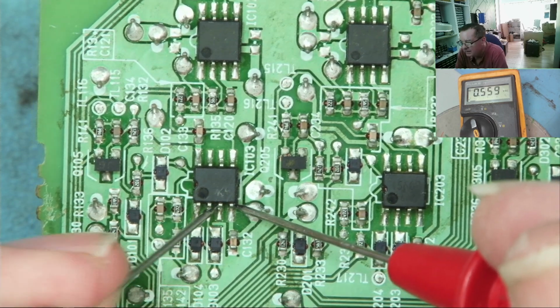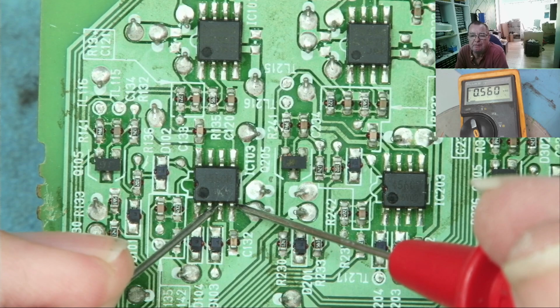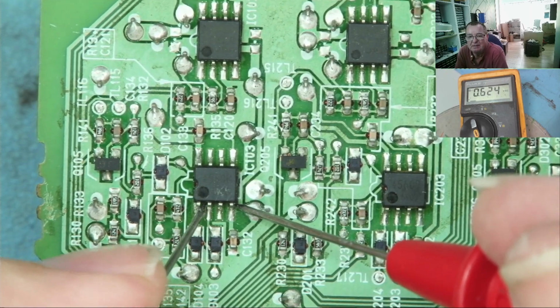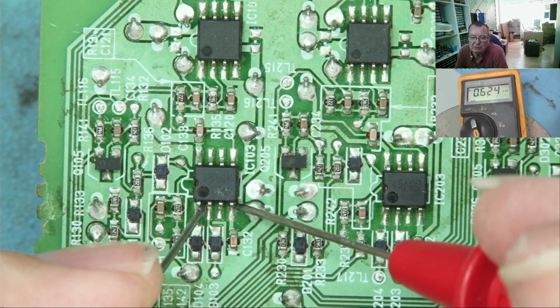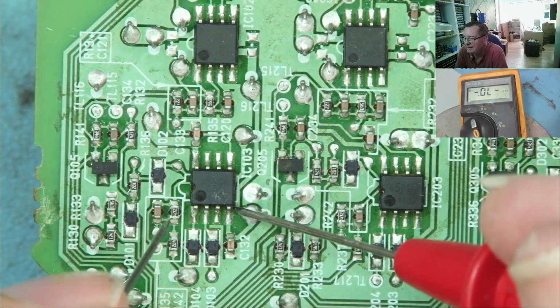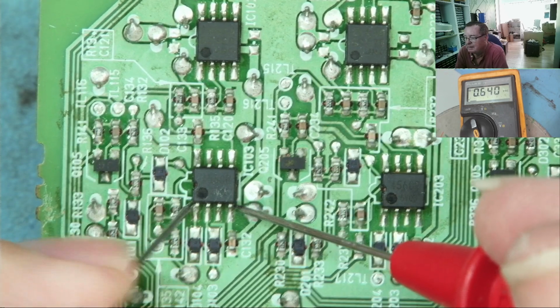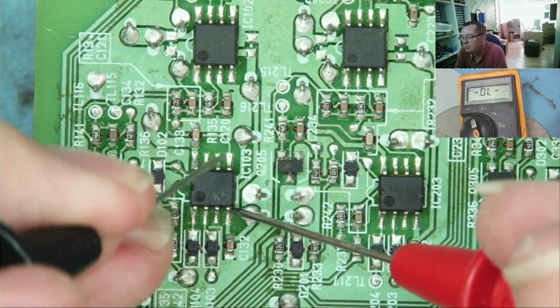So we'll go to here, and that's reading 0.56. Expect to see a diode junction. And to here, okay, a diode junction, a different reading. And to here, this is the output, a diode junction, okay. Now let's look on the other one.